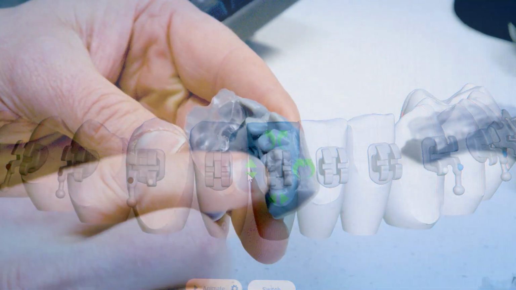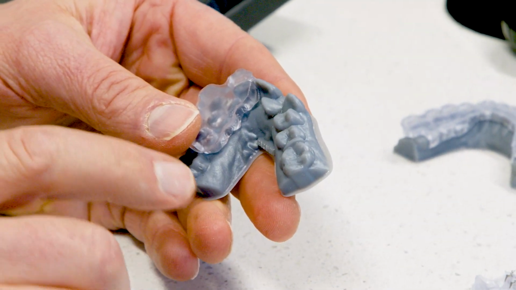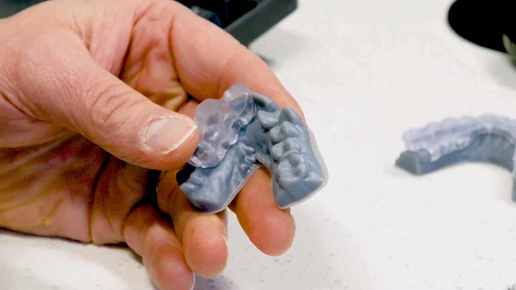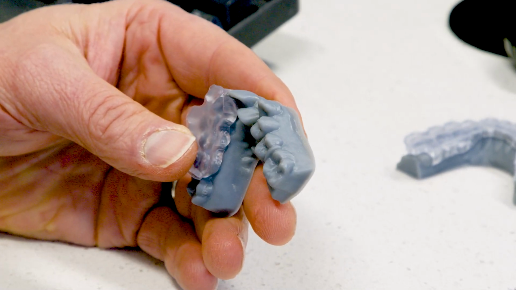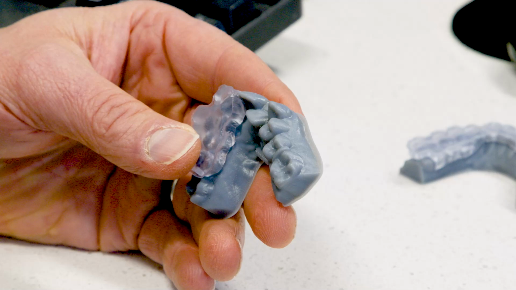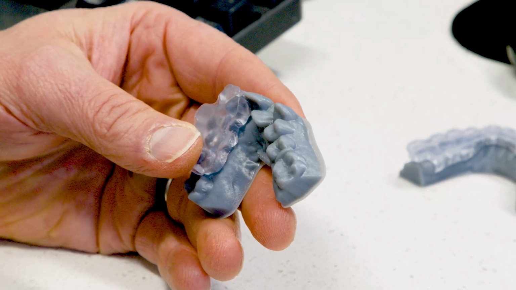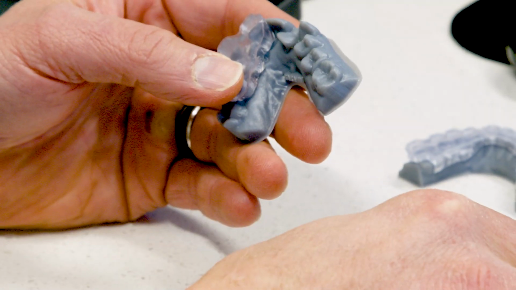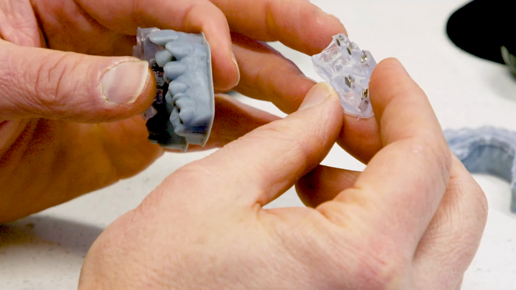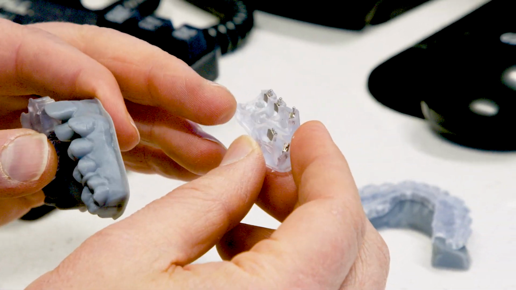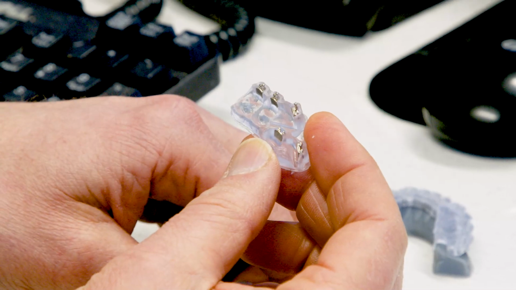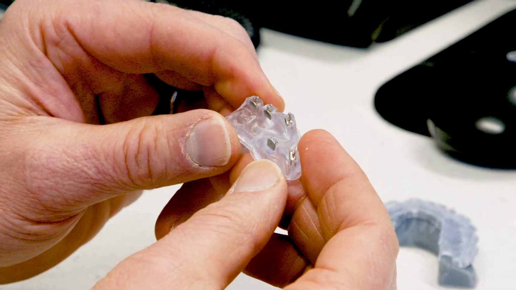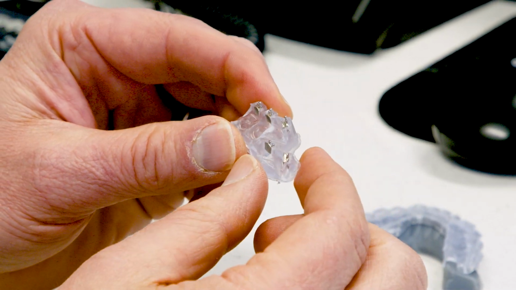This is a three-dimensional model that we have printed, 3D printed in our office from the scan that we have taken. As a result of that, we then use the technology to place the brackets exactly where we want them on the teeth. And then we generate, as a result of that, a three-dimensional stent of exactly where we want the brackets to go. So we actually then place the brackets inside this stent and then use this stent to place brackets onto the patient's teeth.